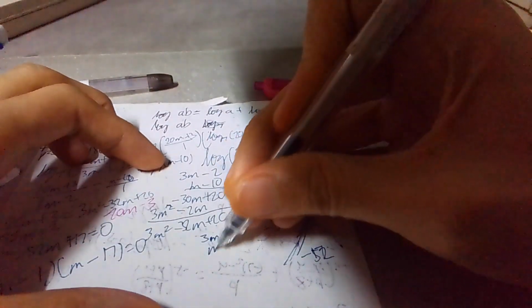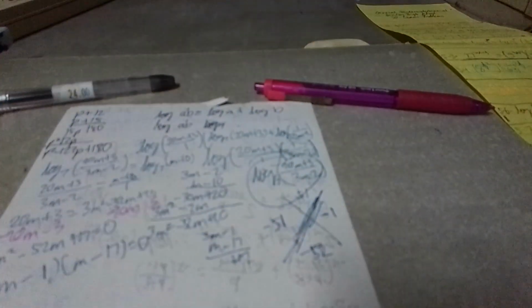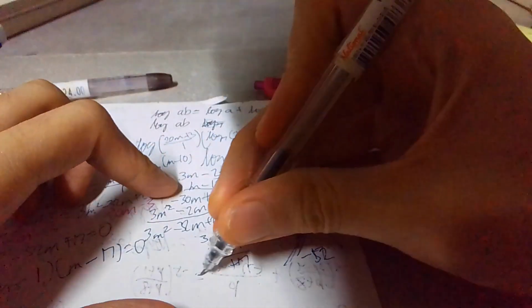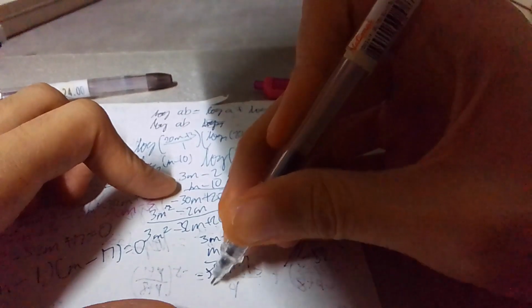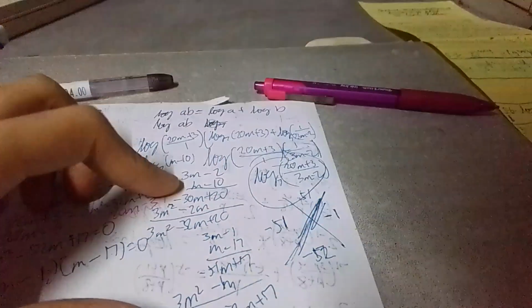(3m minus 1)(m minus 17). Positive 17. Negative 51m, negative 1m, 3m squared. 3m squared minus 52m plus 17. Correct. That's the answer. So therefore, what are the values of m?